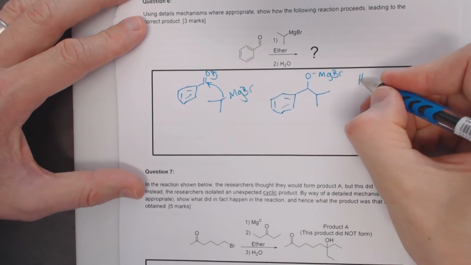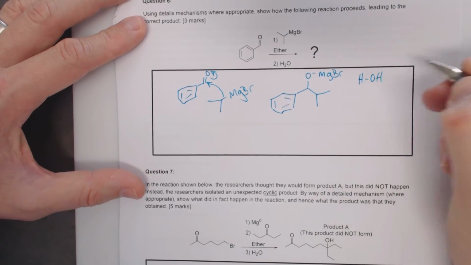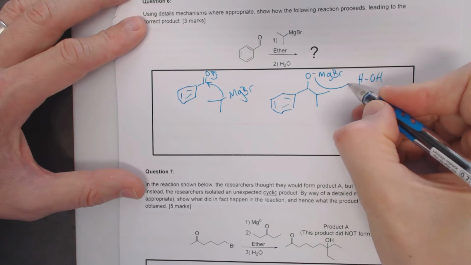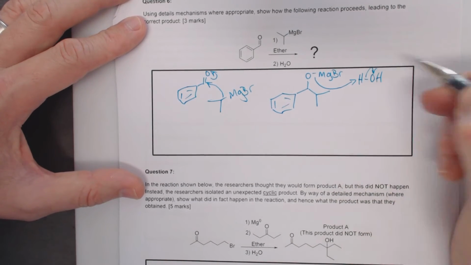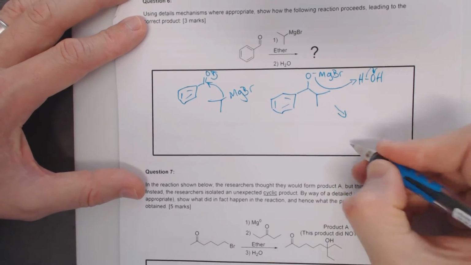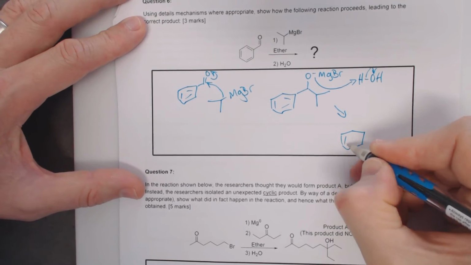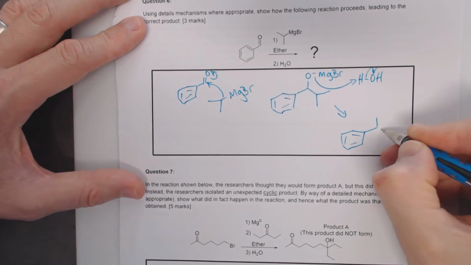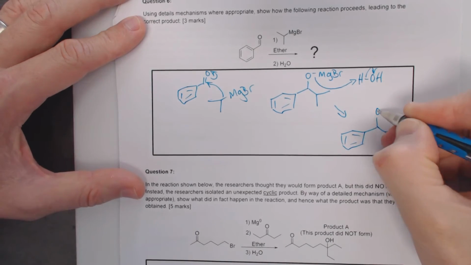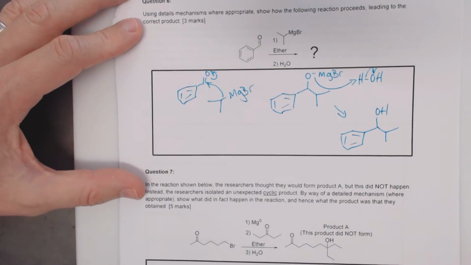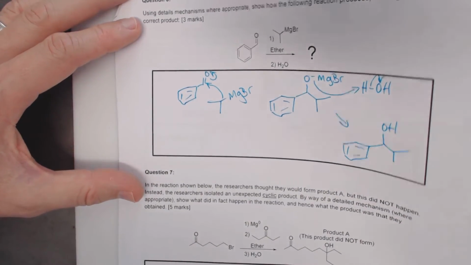Last step over there, we're adding water, so the O minus is going to pick up that, and we get the hydroxyl being formed over there. So the product is the alcohol. All right, this is very fundamental chemistry, also chemistry which you did last year in first year, so you should be able to do that.